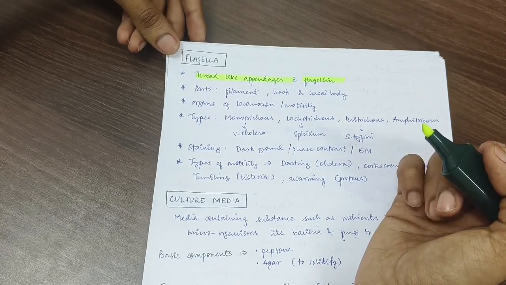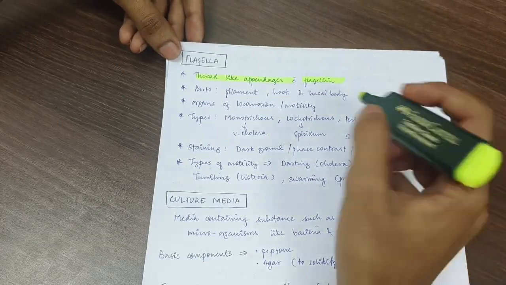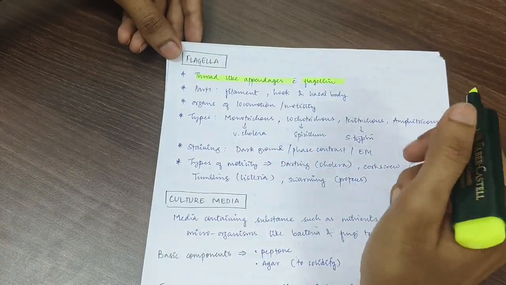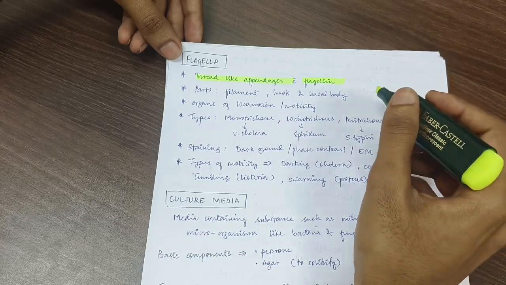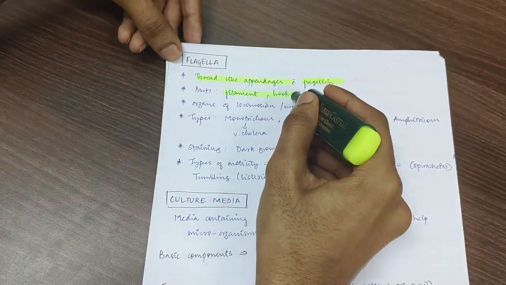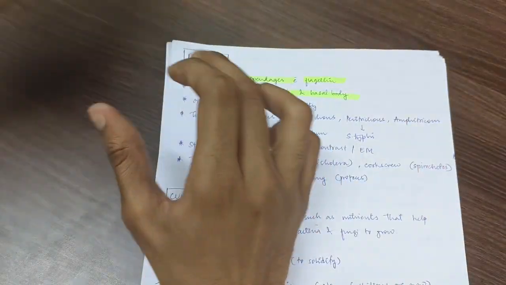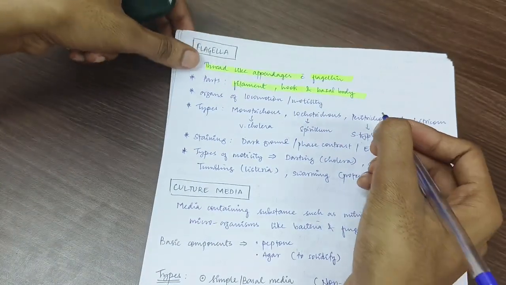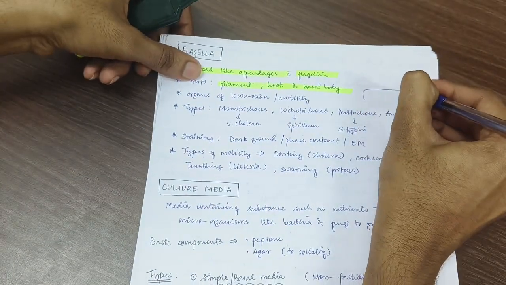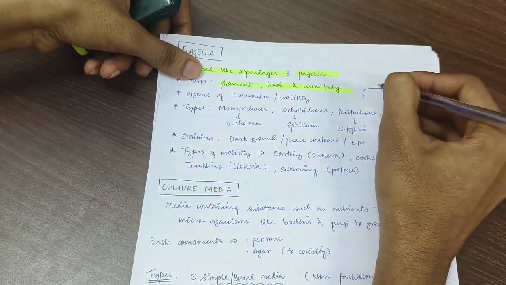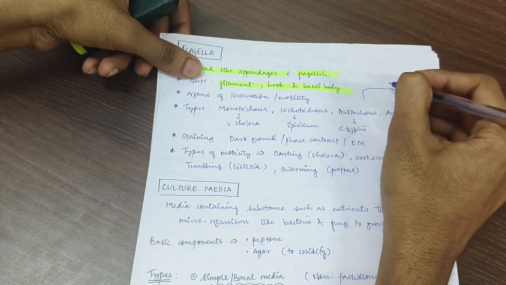So what are the parts of this particular flagella? It has three parts. One is the filament, then it has the hook and the basal body. Filament, hook and the basal body. So how are we going to represent it on bacteria? If suppose this is a bacterial cell wall, what happens?